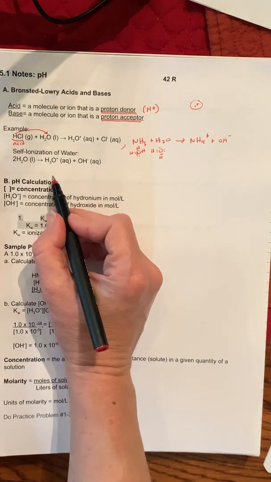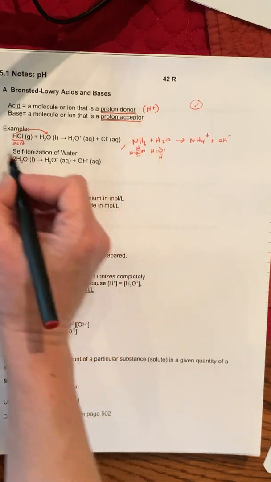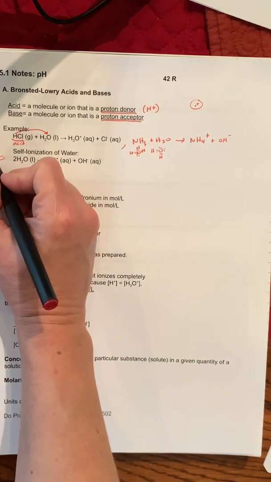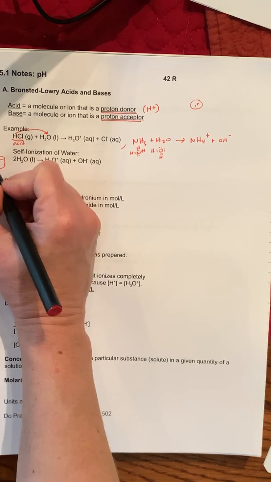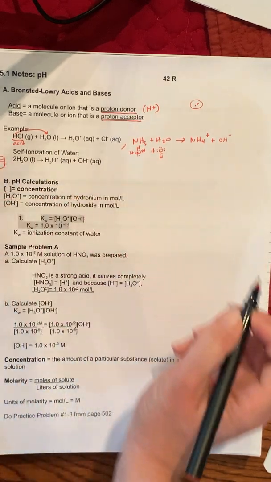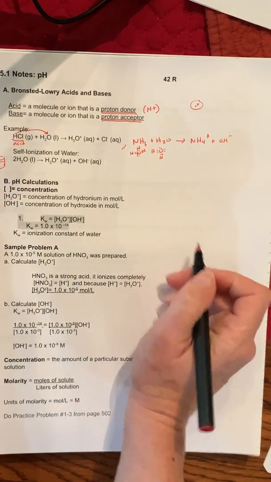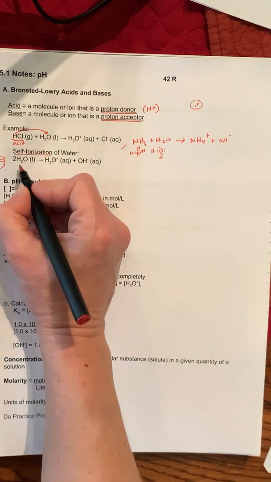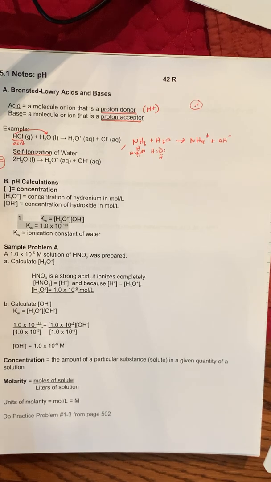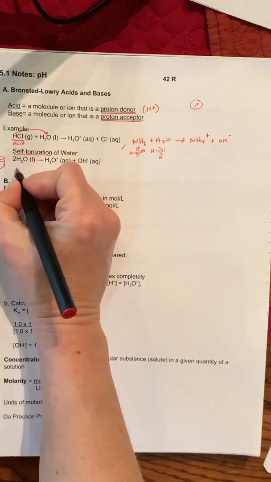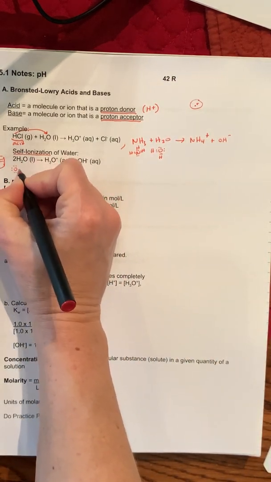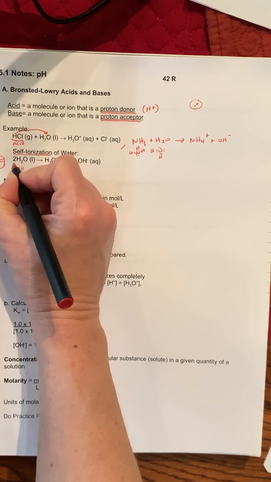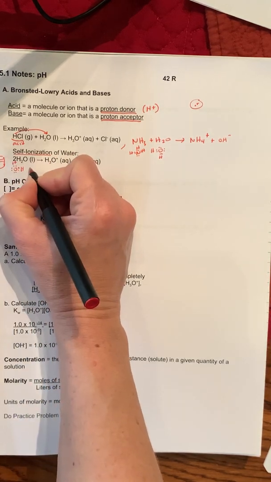Okay, so now water by itself in a container, we have a beaker of water. It is going to ionize all on its own. Okay, it's self-ionization of water. The water is going to break down. If I have two water molecules, then one of them, so I have water and another water right here.